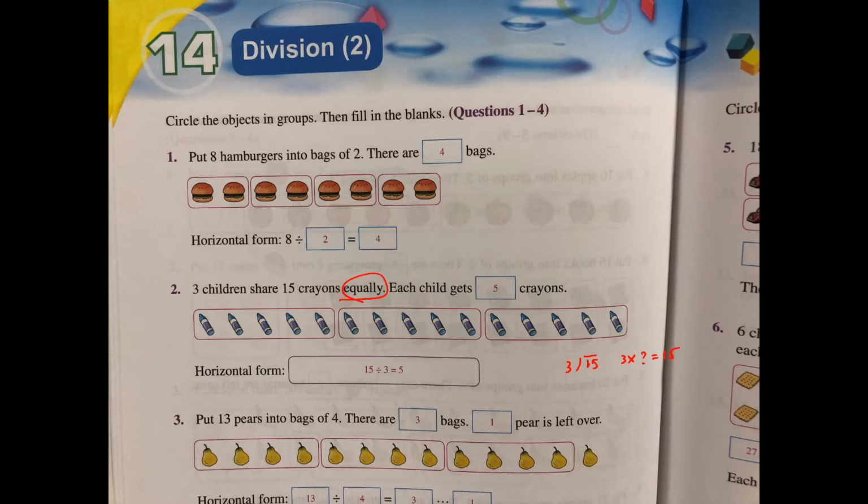We can start with a 3. 3 times 3 equals 9. 3 times 4 equals 12. 3 times 5, 15. There, we have the exact number. So 3 times 5 equals 15. So 5 is our answer. Each child gets 5 crayons.